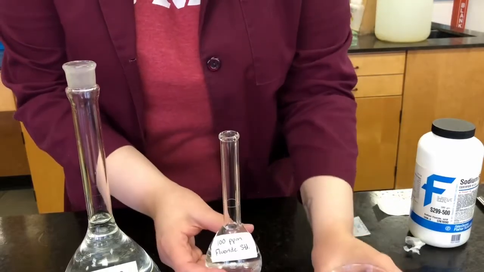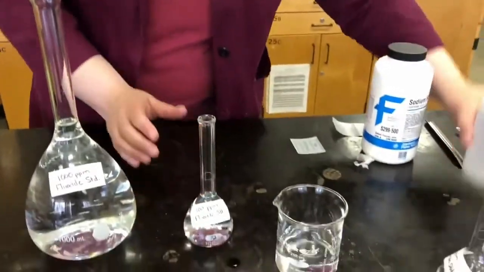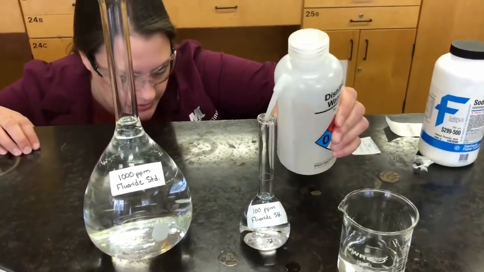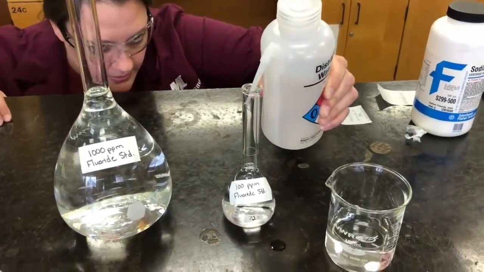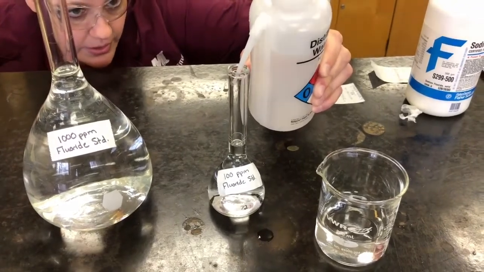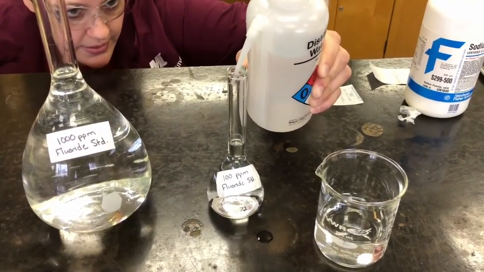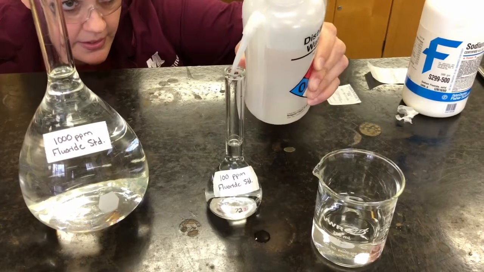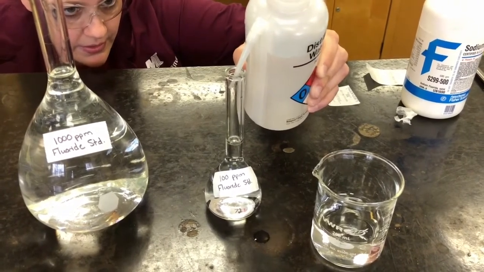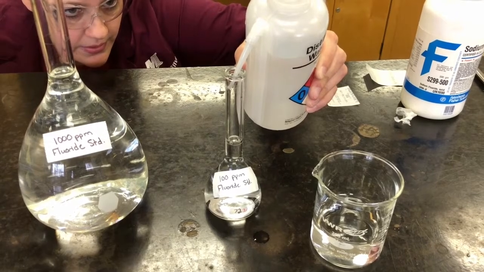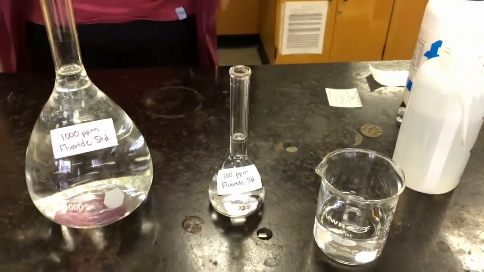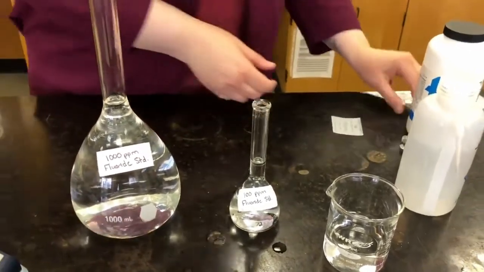So I'm getting close to my line here. So again, I'm going to take my bottle of distilled water. I'm going to get at eye level with the meniscus. And again, we're going to add it slowly until we get the meniscus touching that line. There we go. Okay, so the bottom of the meniscus is on the line.